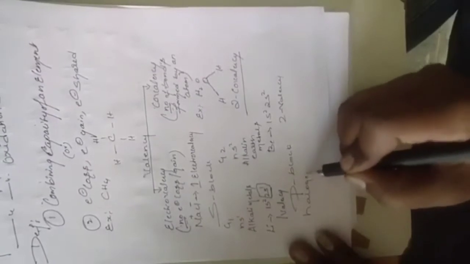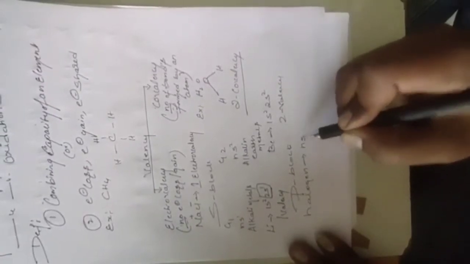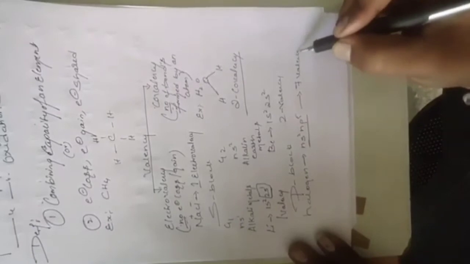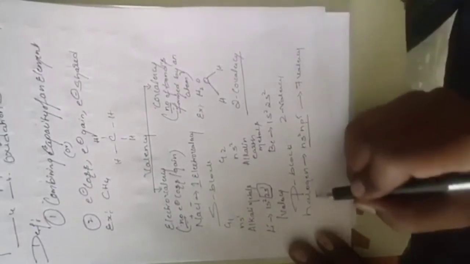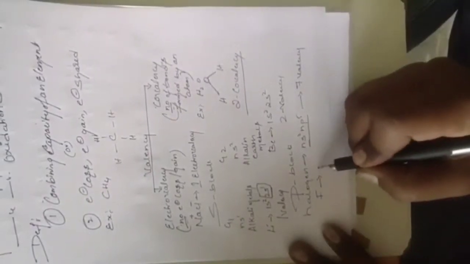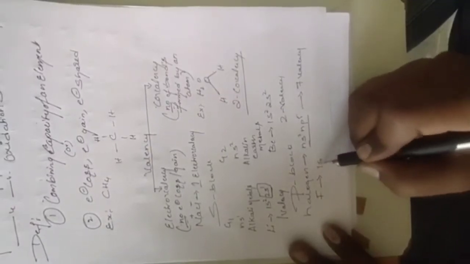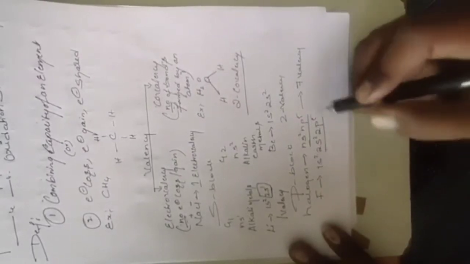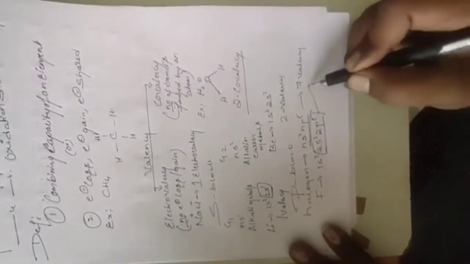Okay, for example, if you take p block elements like halogens, the halogens have the general electron configuration ns2 np5. The last orbital gives 7 valency. For example, we take fluorine, atomic number 9, 1s2 2s2 2p5. In the second orbital, it has 7 valency.